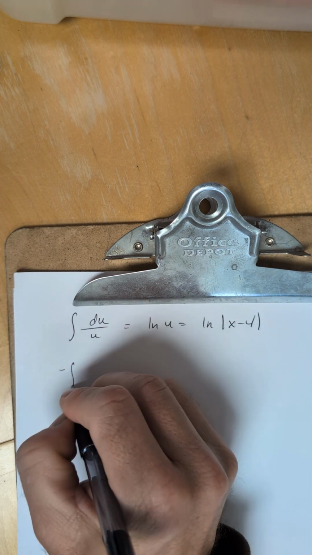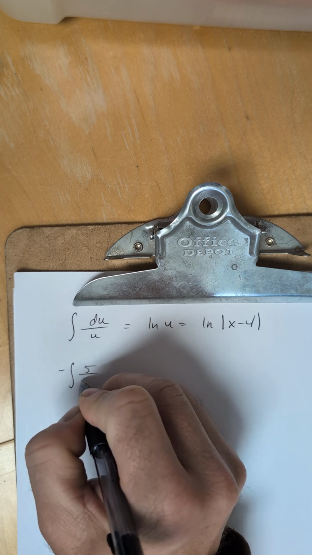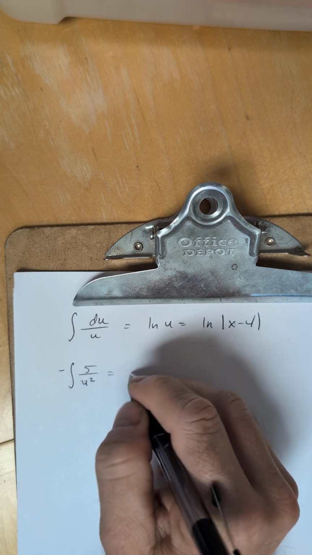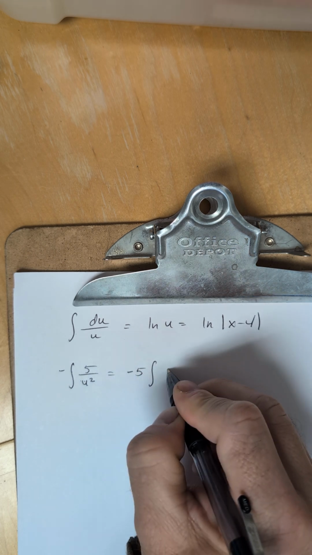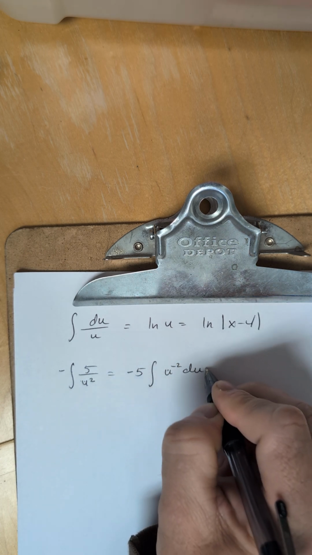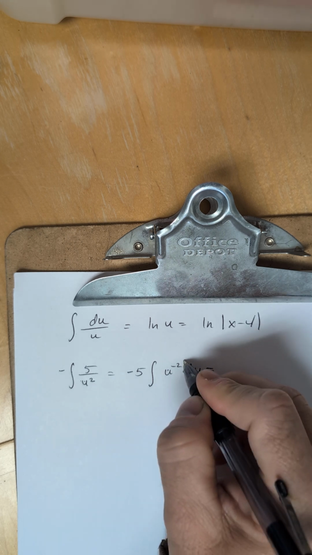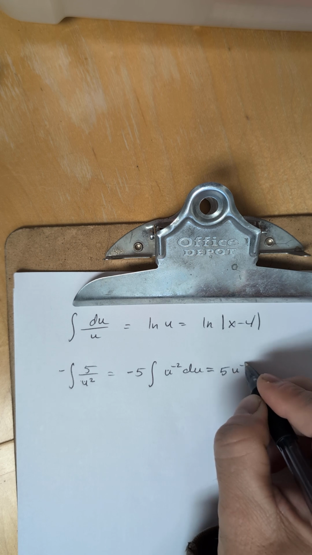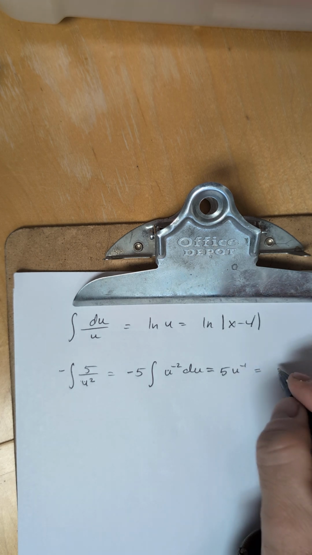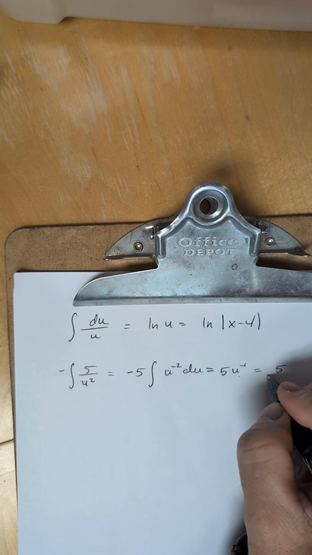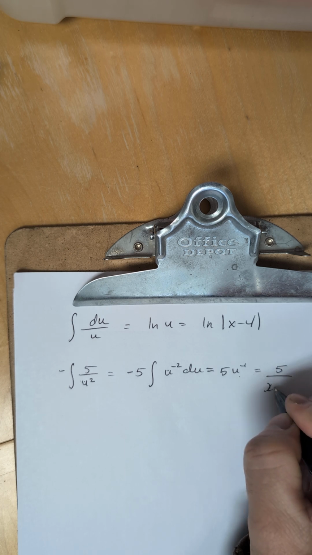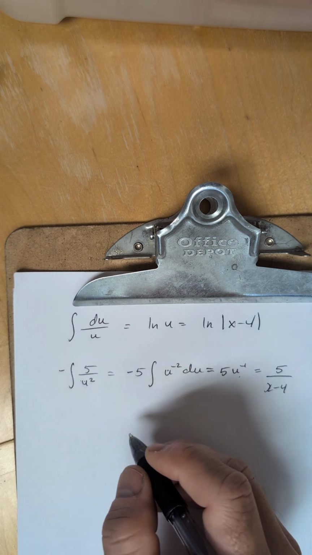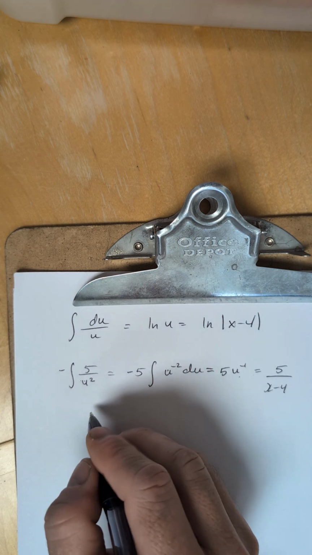Then we had minus the integral of 5 over u squared, which I can simplify a little bit more as negative 5 times the integral of u to the negative 2 du. Adding 1 and dividing by it, we're going to get a positive 5u to the negative 1. Bringing the u down and resubstituting, I get 5 over x minus 4 as the result of this integral.